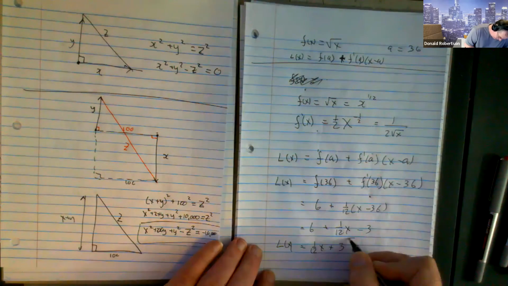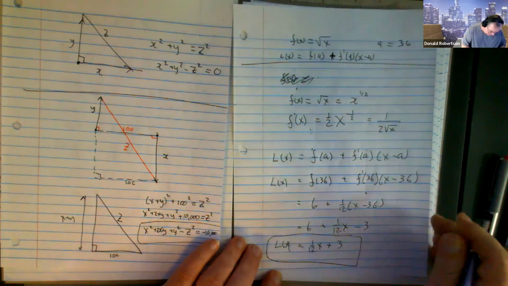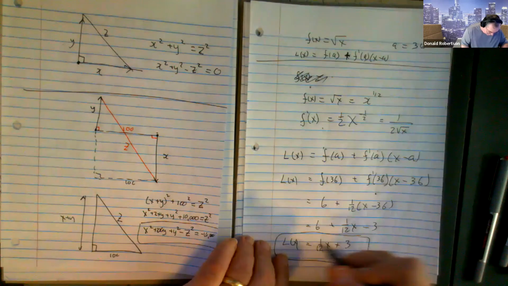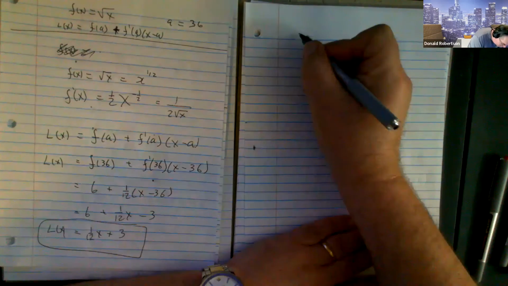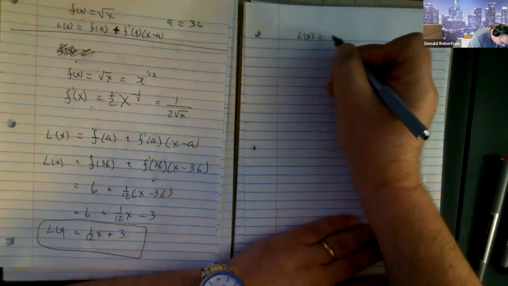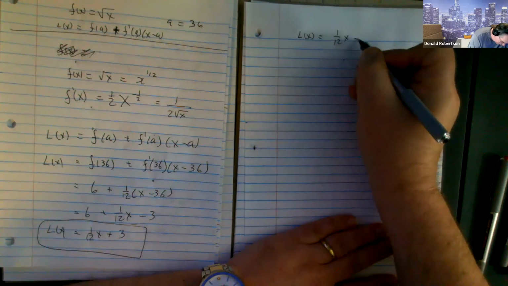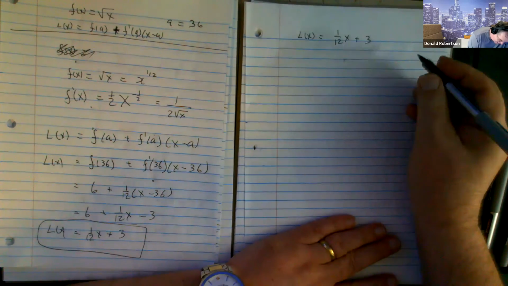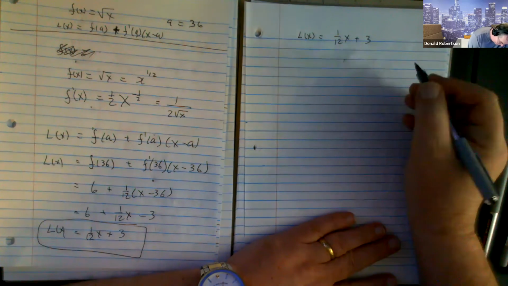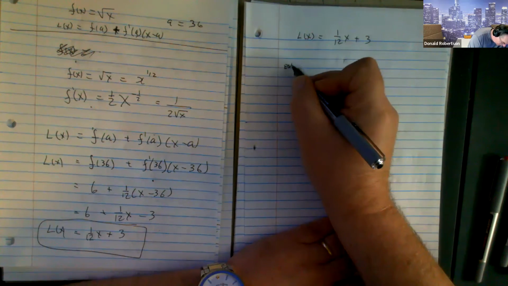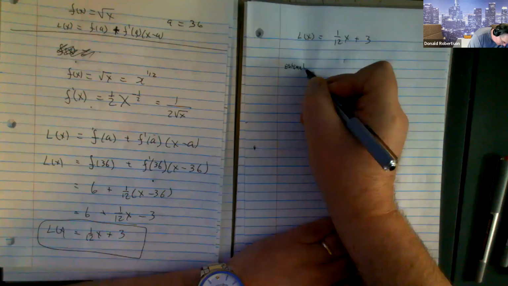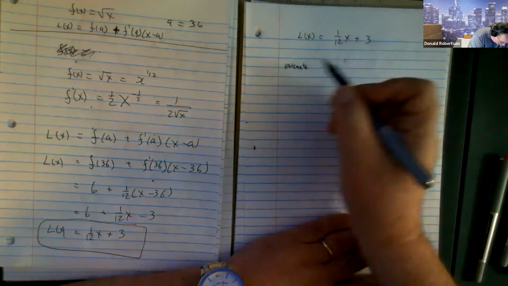And this here is called the linear approximation function. So the linear approximation function is 1/12 x, in this case, plus 3. And now you can use it to estimate things that are close to 36.